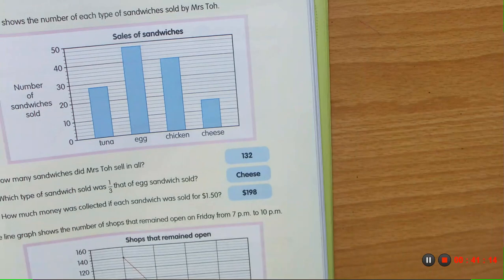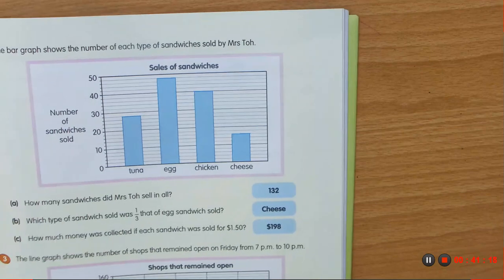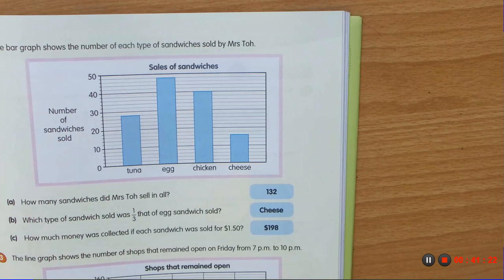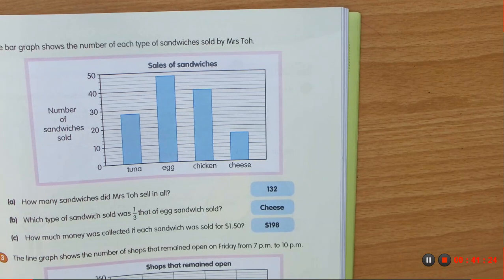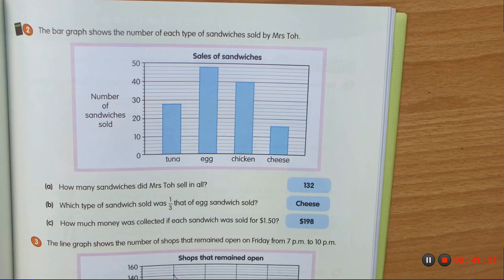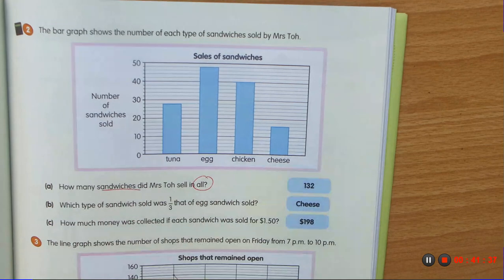Here, you read the question on the sandwich earlier on, 5 minutes earlier. For question A, what is the answer 132 referring to? All the sandwiches. Thank you. P11, I hear you too. What is cheese answering?